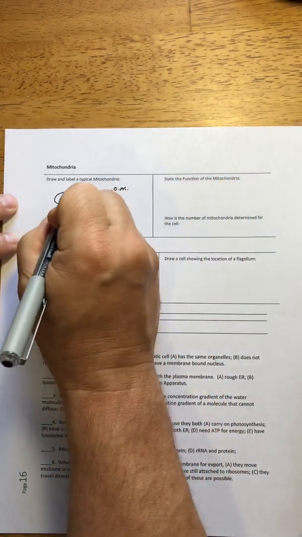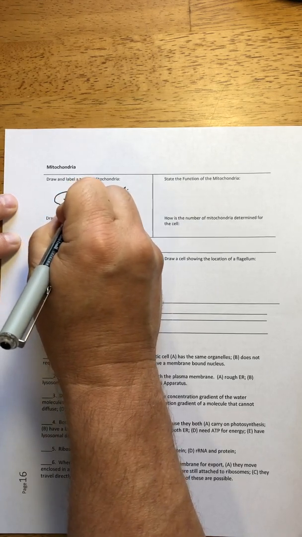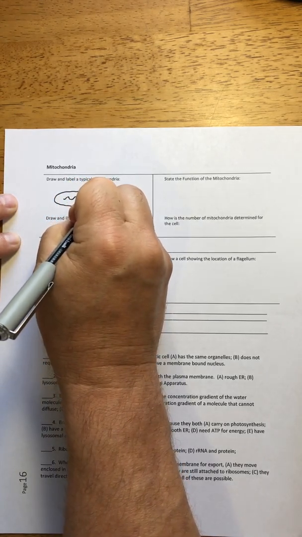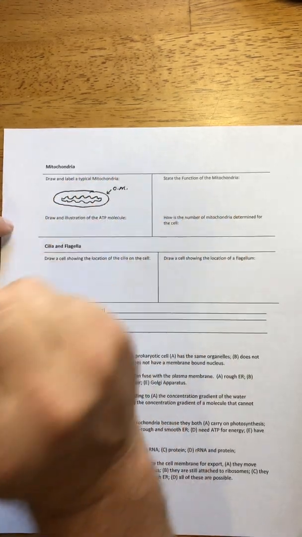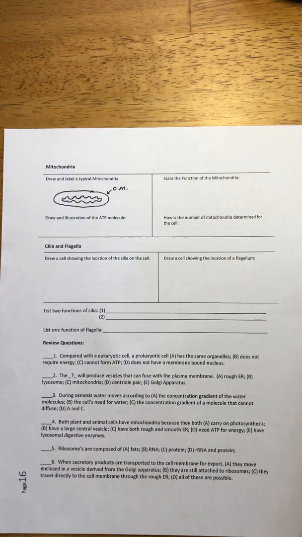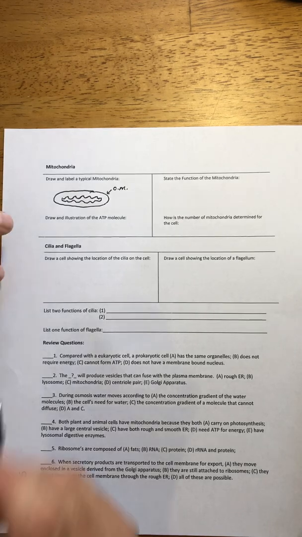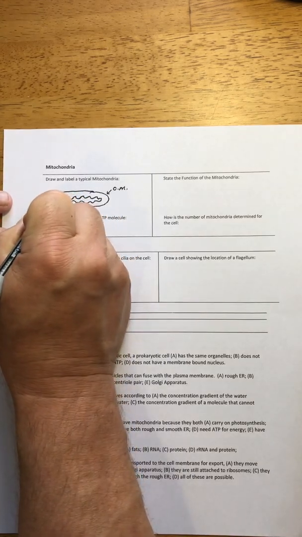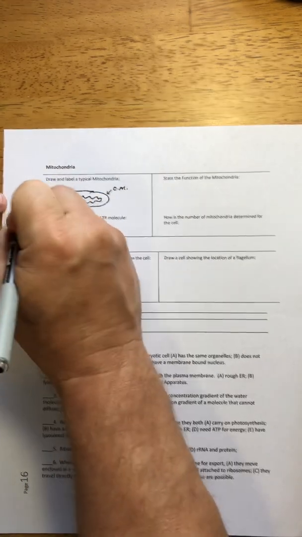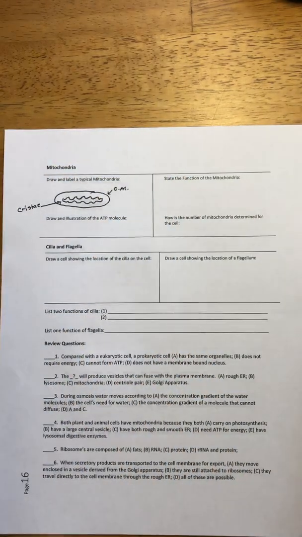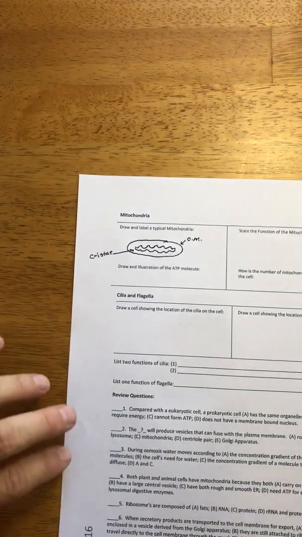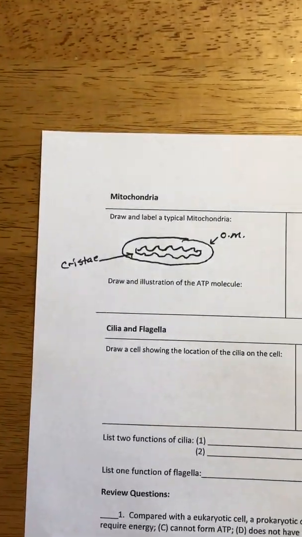That's the outer membrane. And then on the inside, you have an inner membrane that's folded back and forth on itself. And that folding of that inner membrane really increases the surface area and allows a larger area to be available for these chemical reactions that are being performed by the mitochondria. That inner membrane is called the cristae. And this is where the chemical reactions are occurring that support cellular respiration.